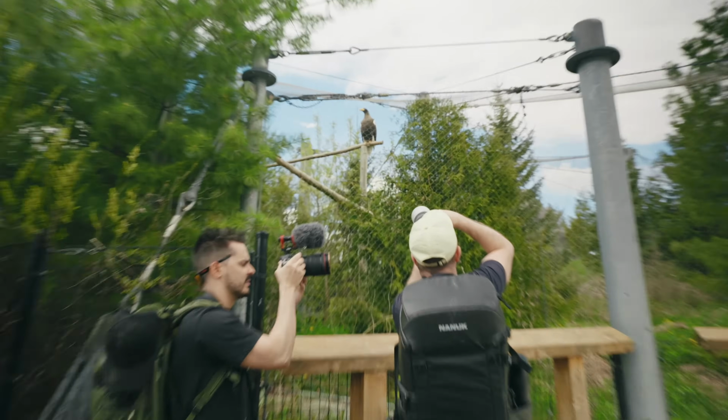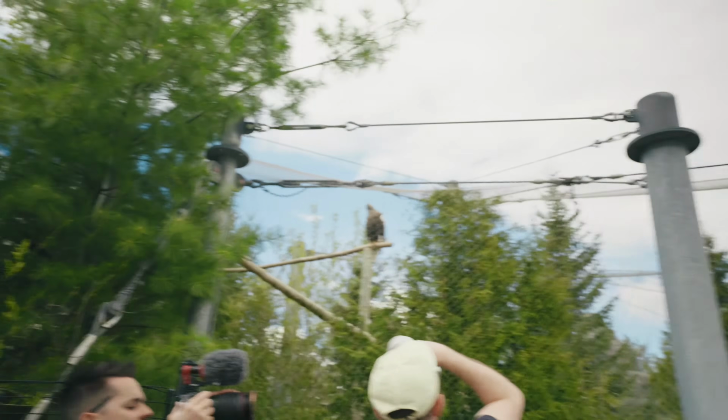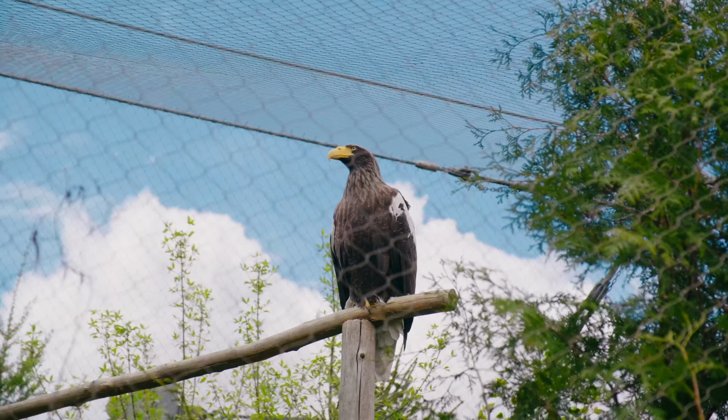Look how big this eagle is. Look at him up there. You're gonna use it as one of your challenge photos? Oh yeah.